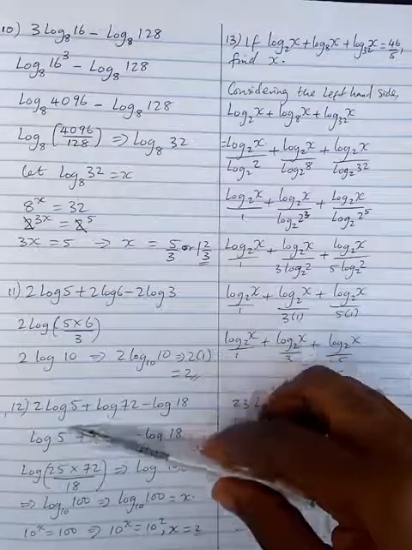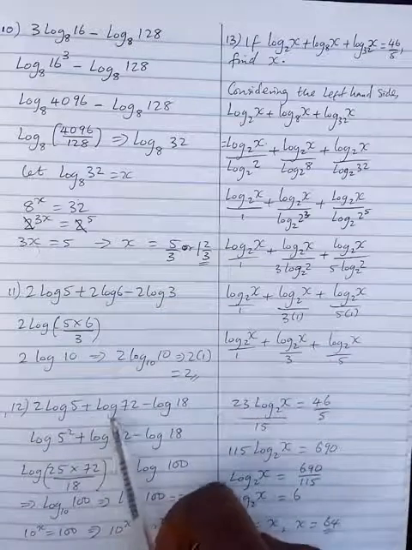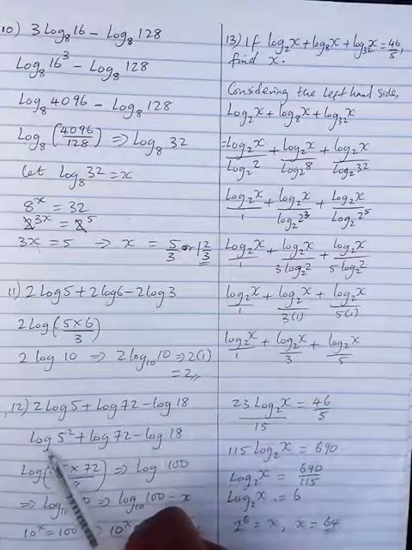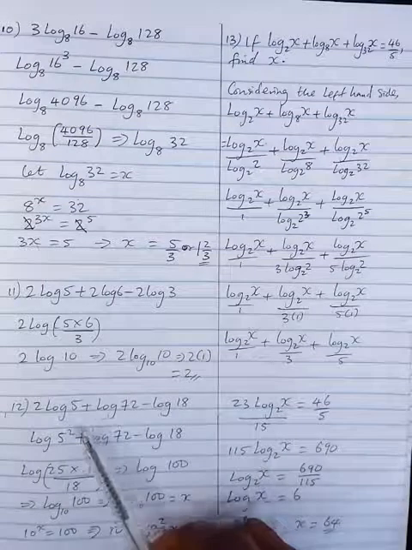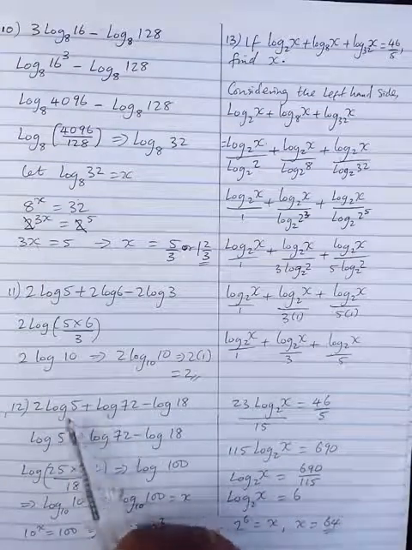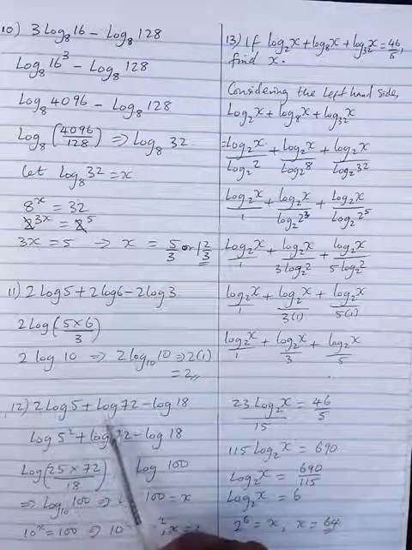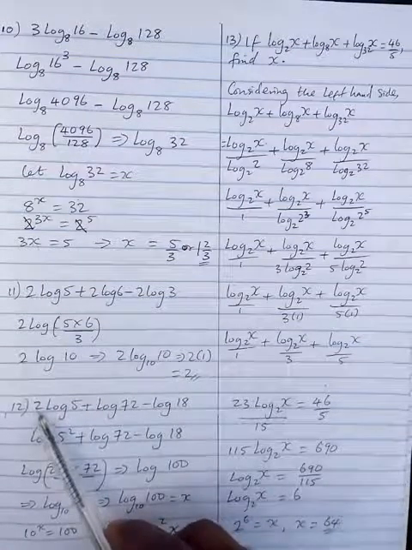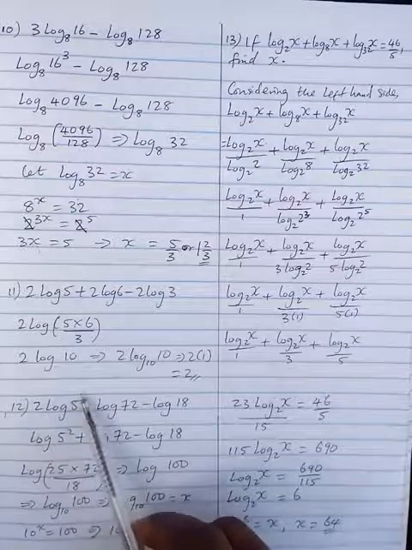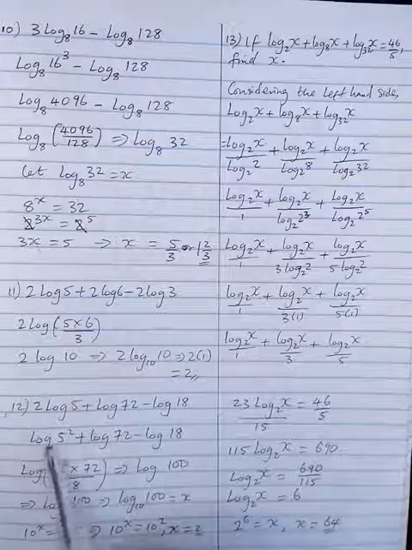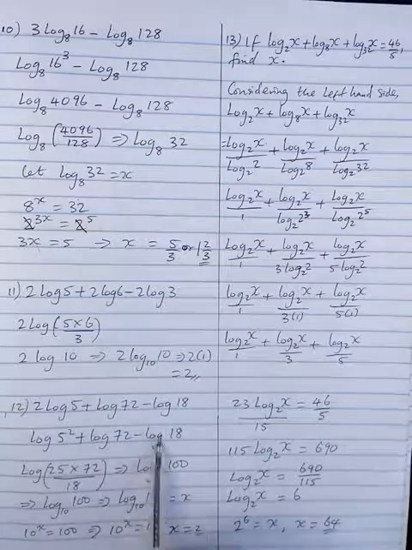So question number 12 says 2 log 5 plus log 72 minus log 18. Now if you look critically here, we find that we have log and 2 log. The only difference between this one and this other one is these 2. So we have to remove these 2 from here. Removing these 2, it comes out as power. Every other term is now normal. The reason why we do this is for us to be able to factor out the common log.